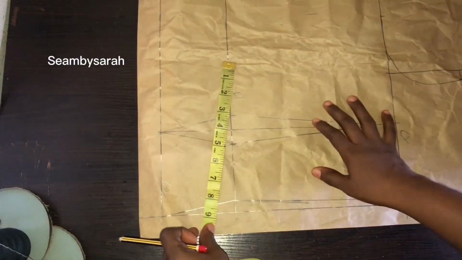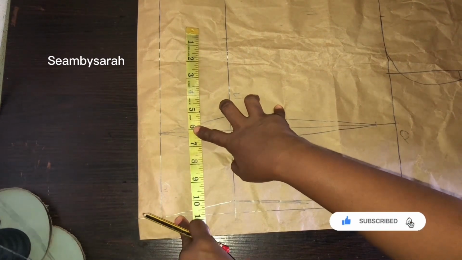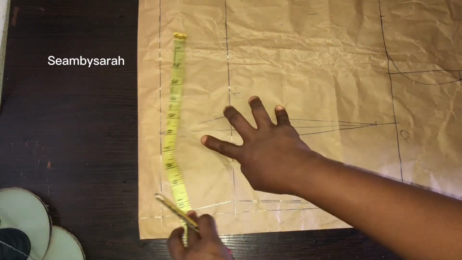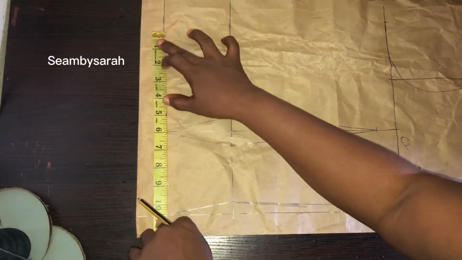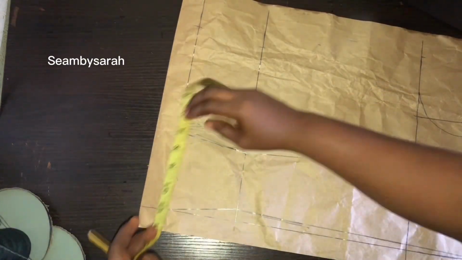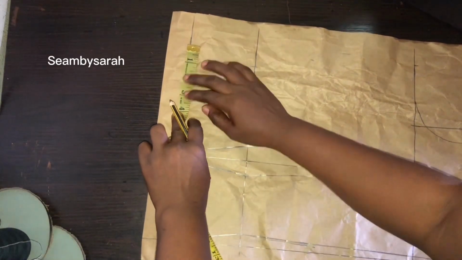Then on the hip, I'll divide my hip by 4. The hip I'm working with, the upper hip, not just the hip, the upper hip I'm working with is 42. 42 divided by 4 will give me 10.5. We'll add this ½ inch we have on this dart leg here back.